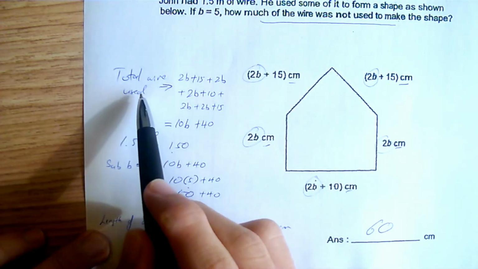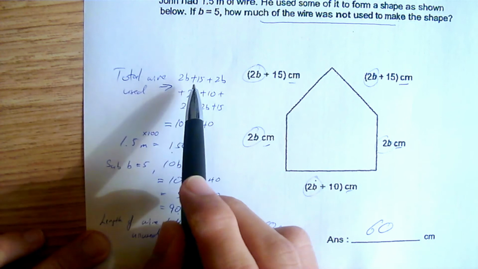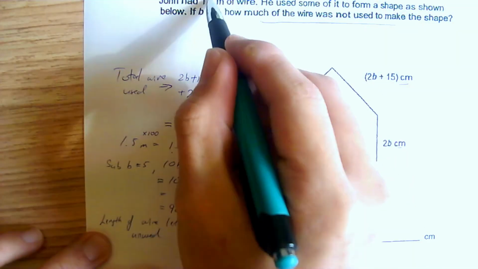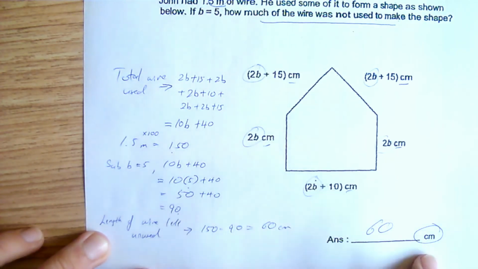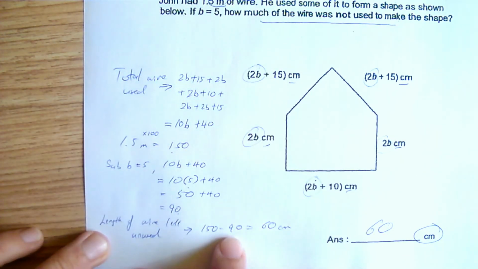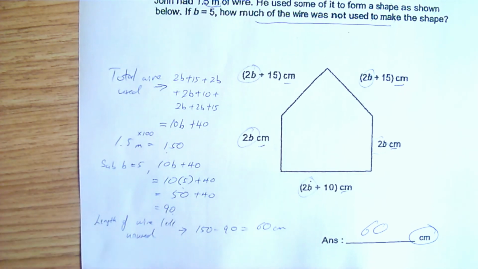And remember, write the sentence, write the arrow, and then do your working. And remember to convert the units, because some of the students will forget about the units and then they will give the wrong answer. So instead of taking 150 minus 90, they will take 1.5 minus 90. It's actually quite a common mistake. Alright, done.